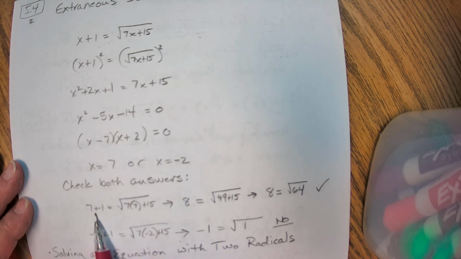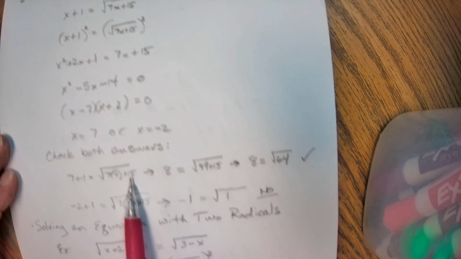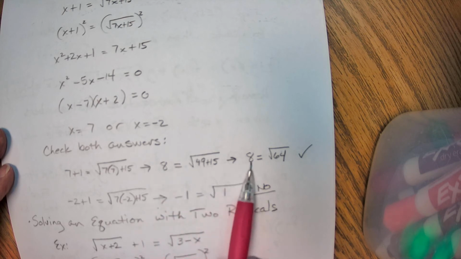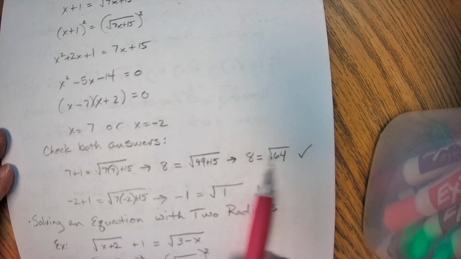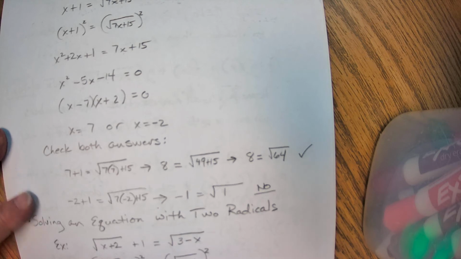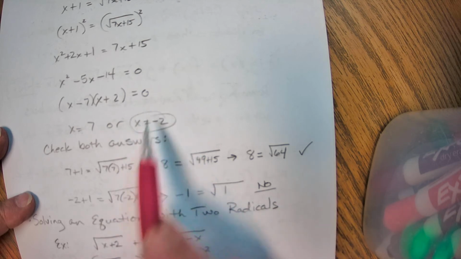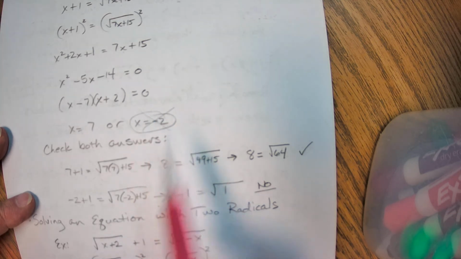So if x were 7, I just plug 7 in for x, and I end up with 8 equals the square root of 64. 8 is the square root of 64, so that one checks. This one, however, if I put negative 2 in, this would give me negative 14 plus 15 is 1. This would give me negative 1, but negative 1 does not equal the square root of 1. So x equals negative 2 is an extraneous solution.